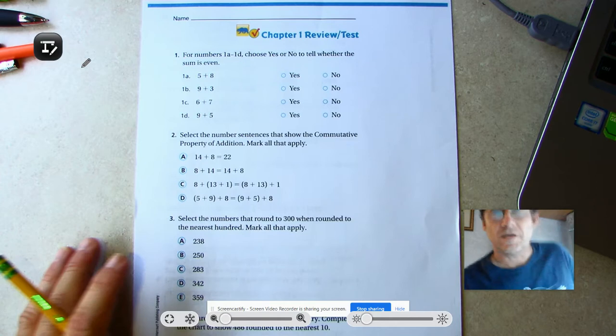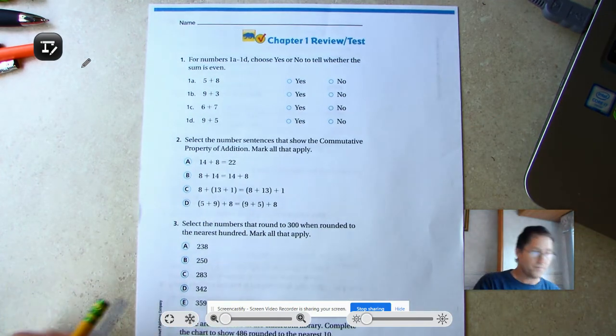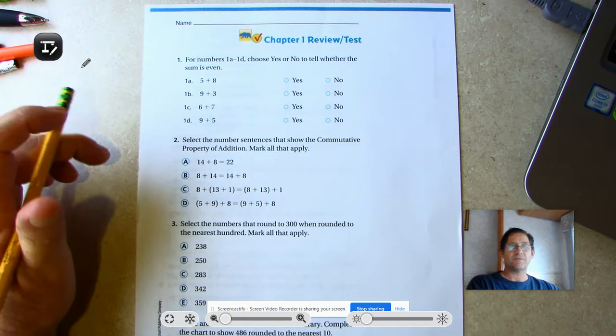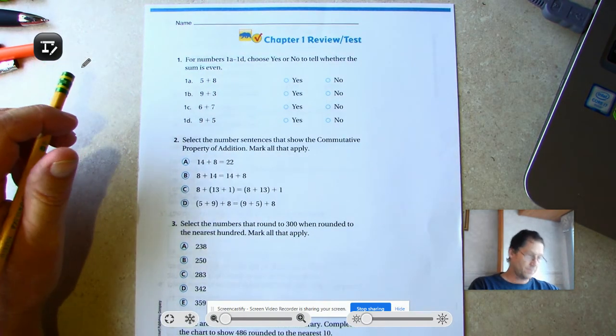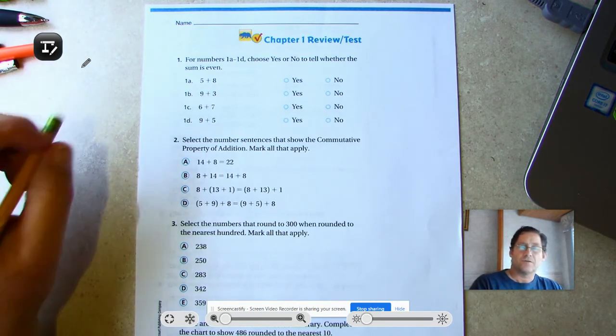All right, so let's review our Chapter 1 skills. We're going to start on page 55. These are the type of problems you will have on your online practice test as well as your final test.